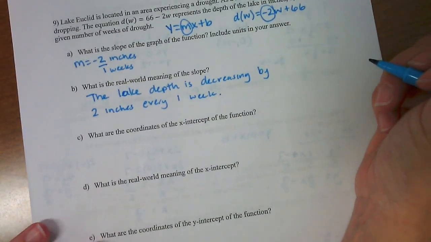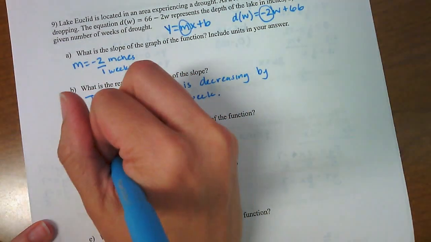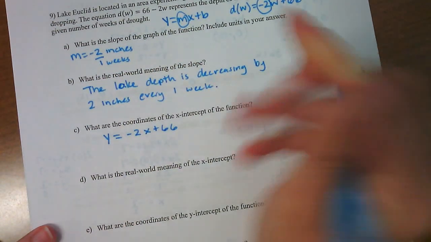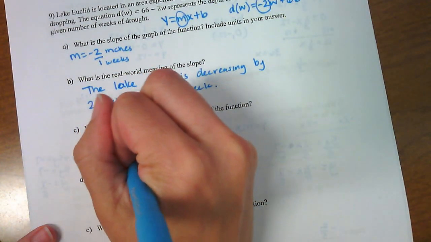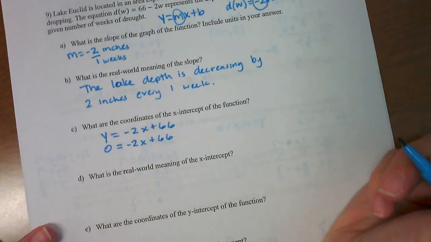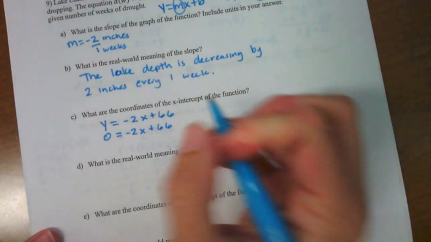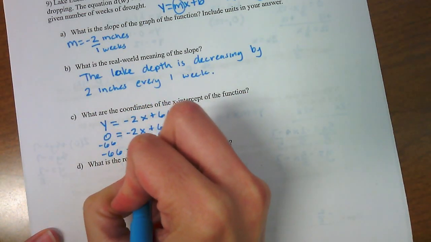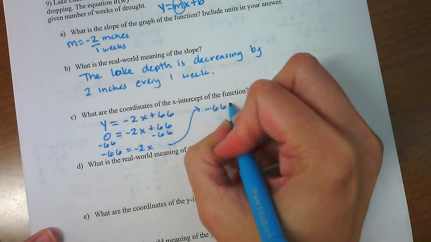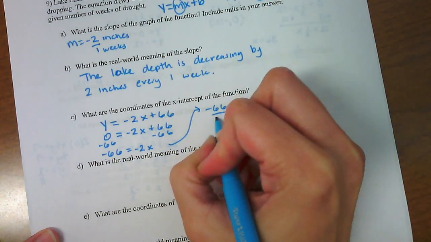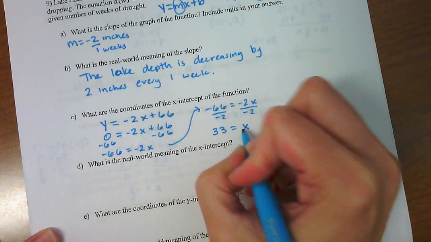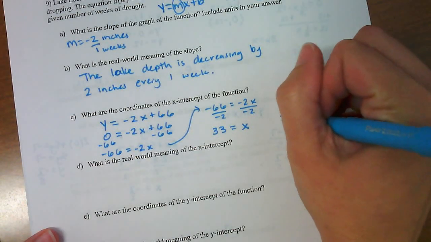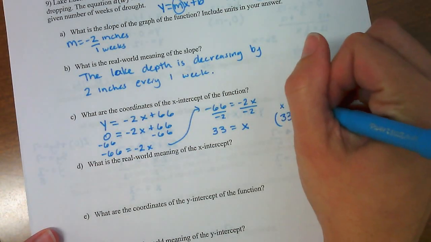What are the coordinates of the x-intercept from the function? So we're going to write this as y equals negative 2x plus 66. X-intercept means y is 0. Remember, for intercepts, we make the opposite variable 0. So if I want x by itself, I'm going to subtract 66 from each side. And then, I'm going to rewrite this real quick. I'm going to divide by negative 2, and I get 33 is equal to x.